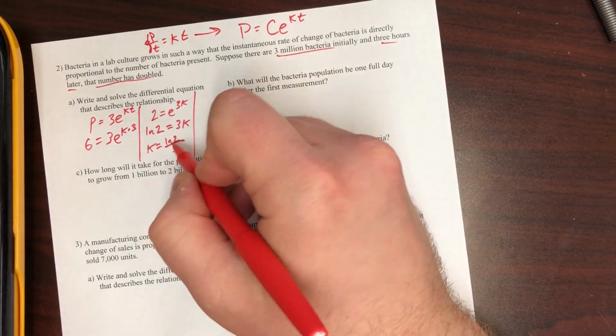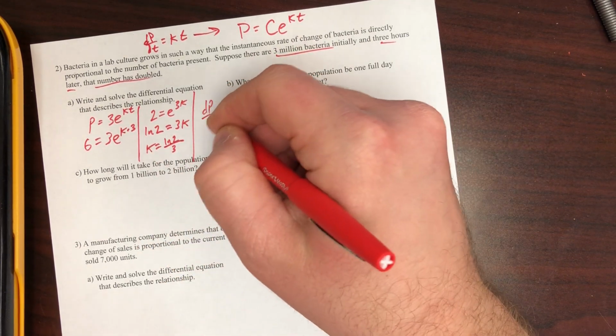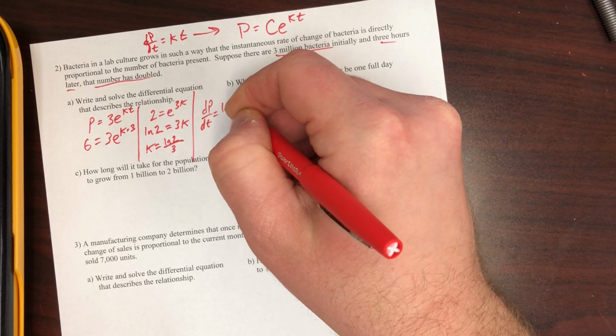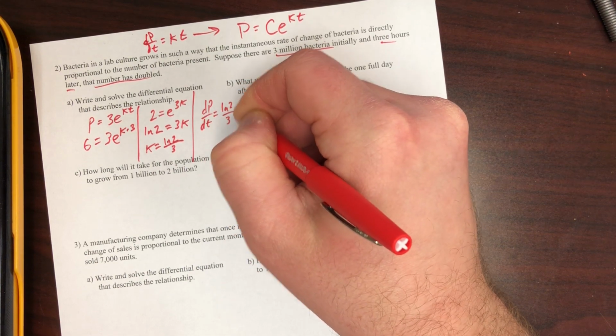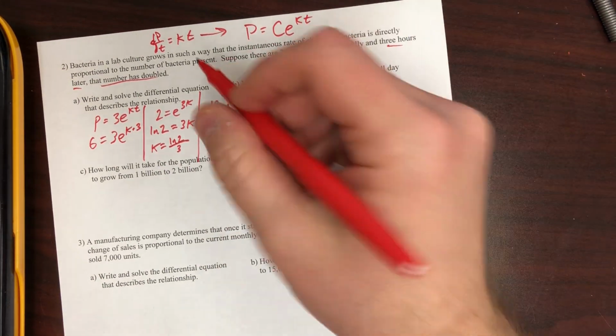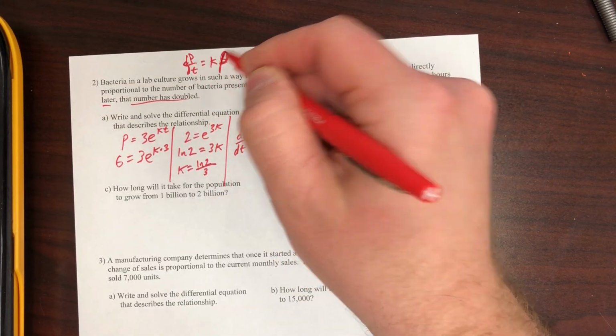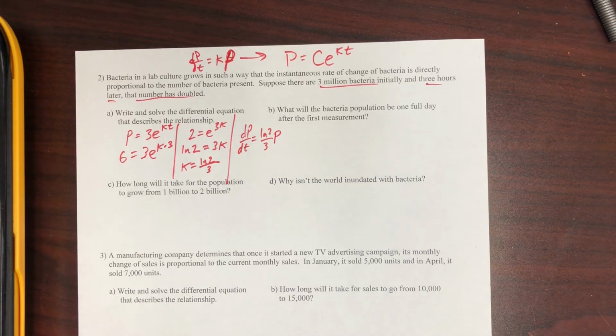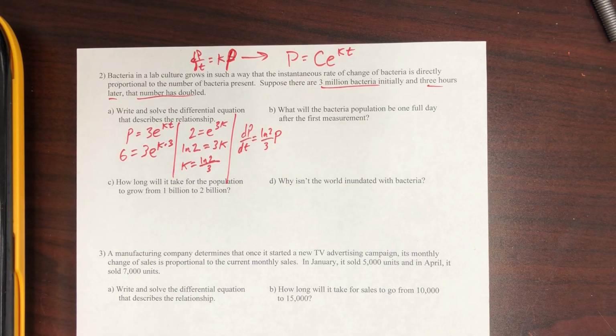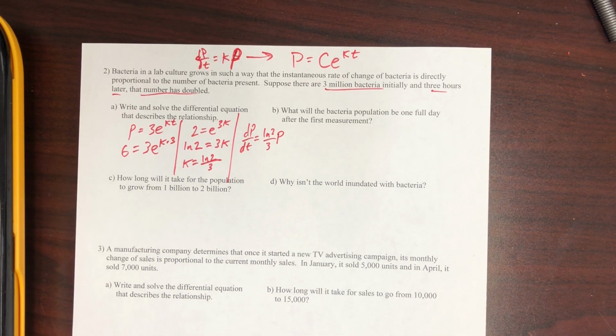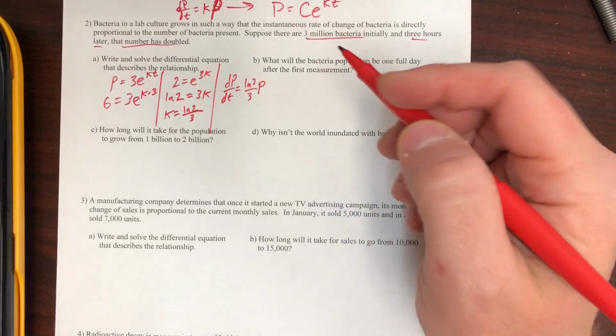So our differential equation then is going to be dP/dt is equal to (ln 2 over 3)P. kP, right? Oh, I wrote this wrong. It's early enough in, I'm going to leave that.